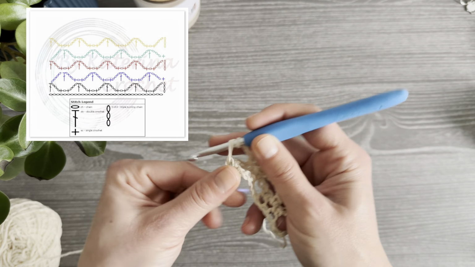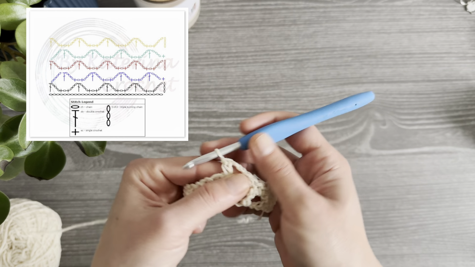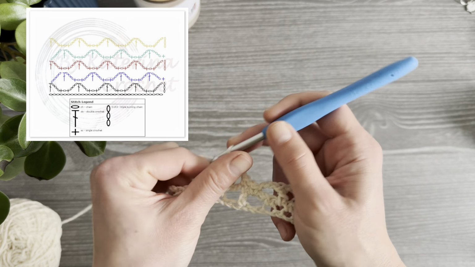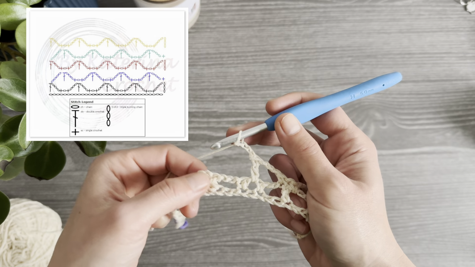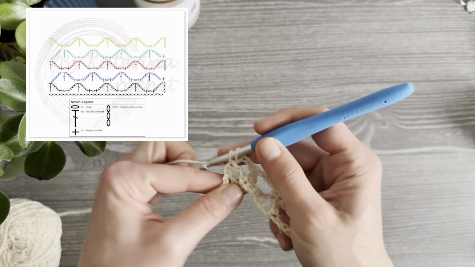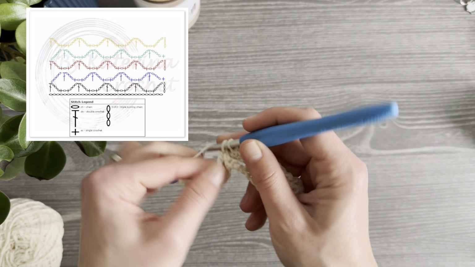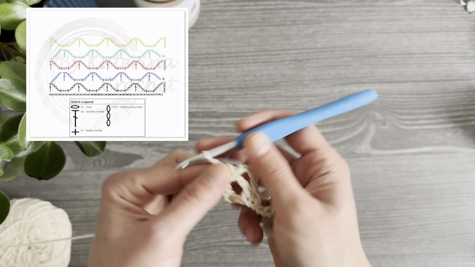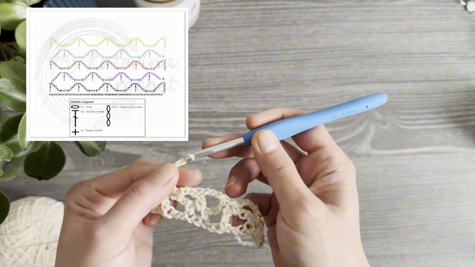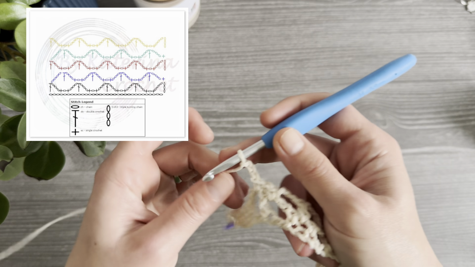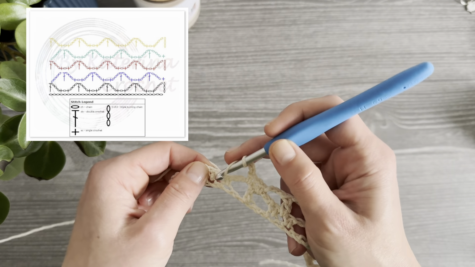You can work the single crochet stitches into the chain stitches or below. And we will continue to repeat to the end of the row.